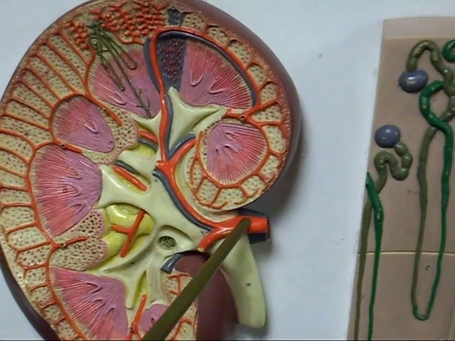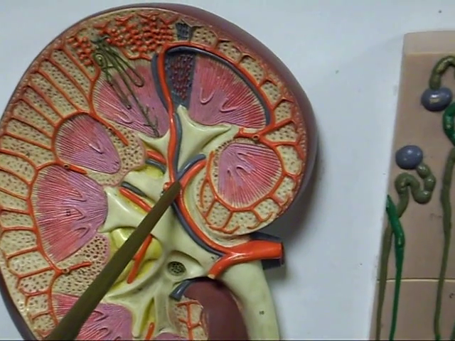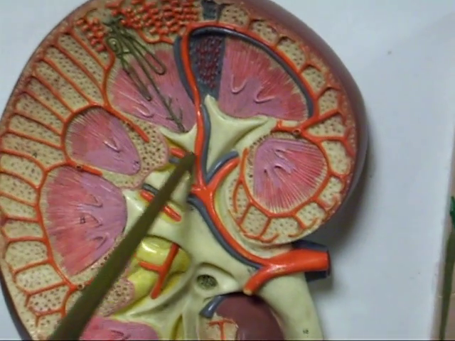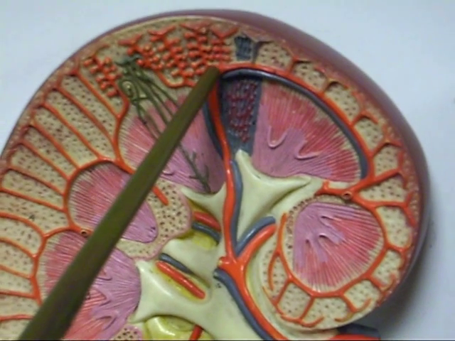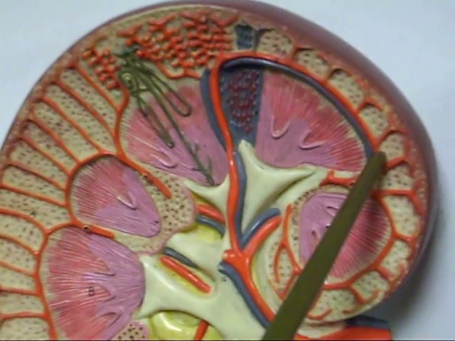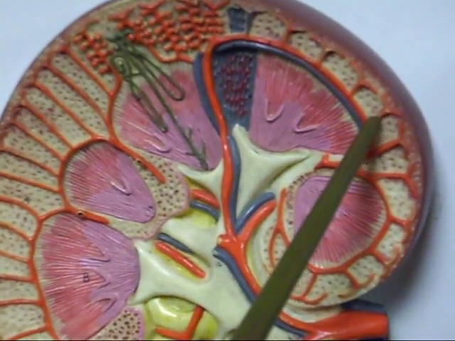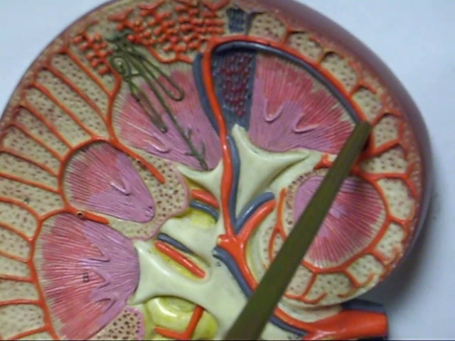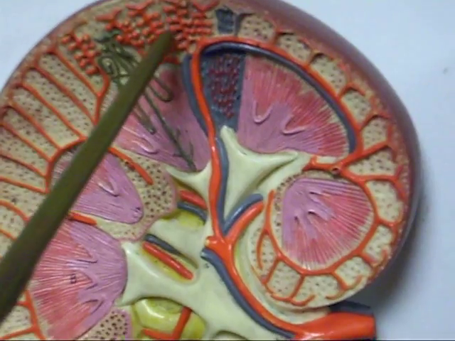Blood enters the kidney through the renal artery, which separates to the segmental arteries. These then bifurcate to the interlobar arteries, which bifurcate into the arcuate arteries. The arcuate arteries bifurcate into the interlobular arteries. These then run into the glomeruli.